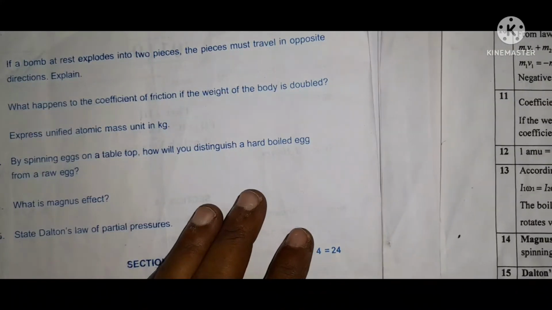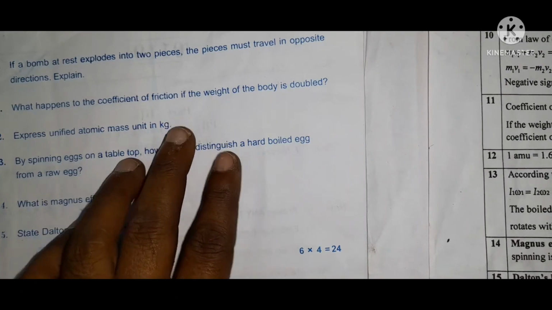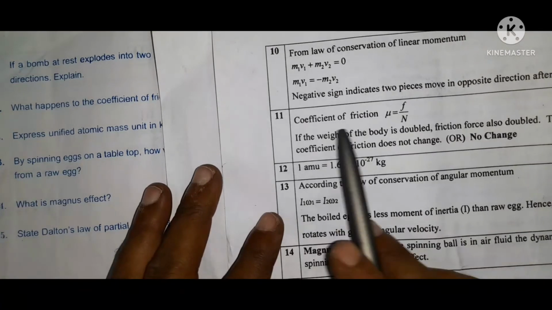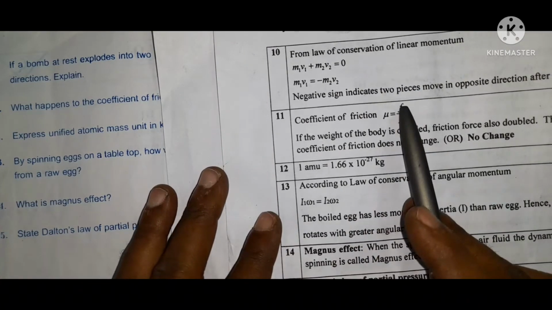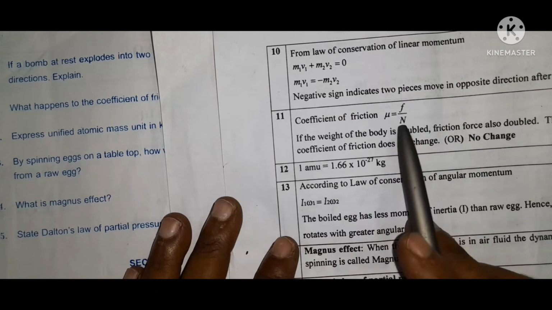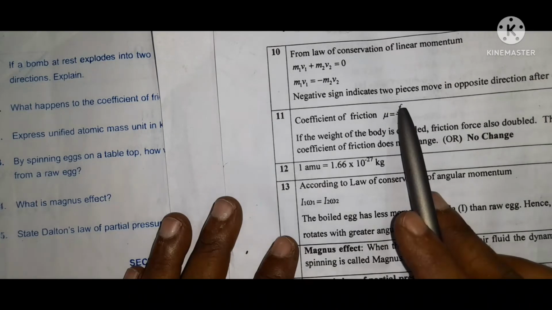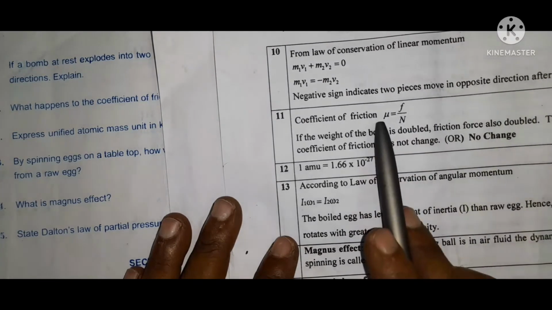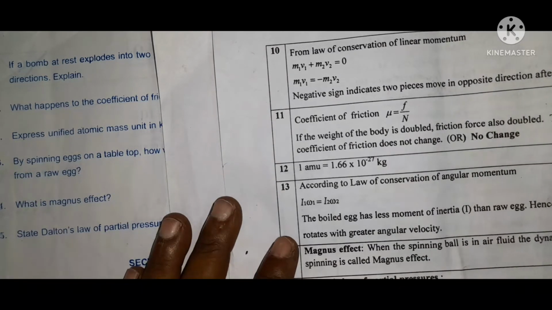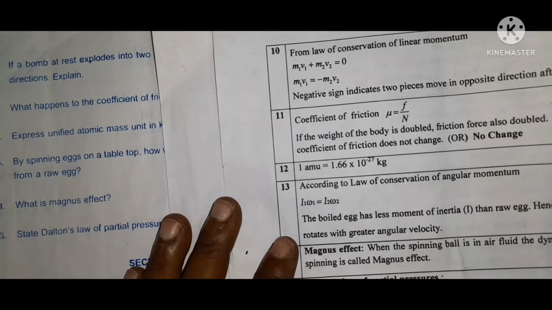Next, what happens to the coefficient of friction if the weight of the body is doubled? This is in the friction topic. As you know, the formula for the coefficient of friction is mu is equal to frictional force by normal reaction. If the weight of the body is doubled, N is doubled, and then the frictional force F is also doubled. Therefore mu does not change. You can simply write no change. It is better to write it in full, but otherwise no change will also be awarded marks.